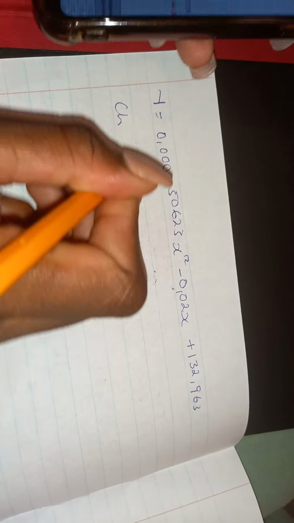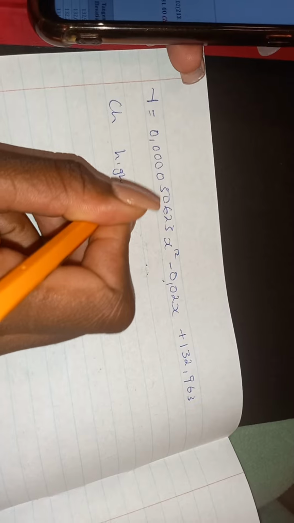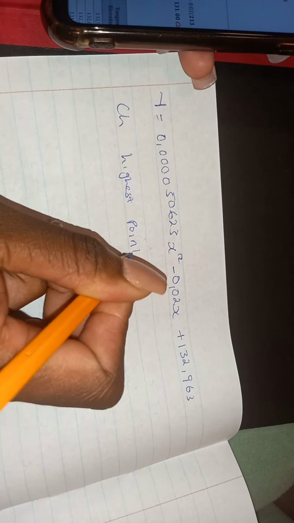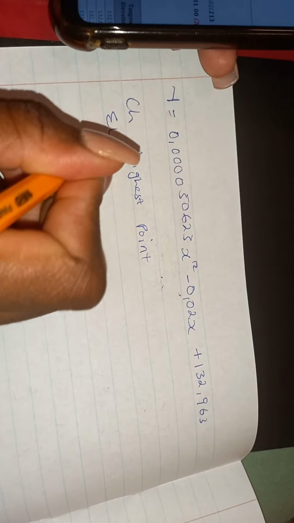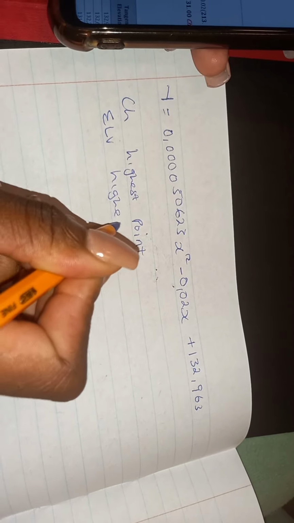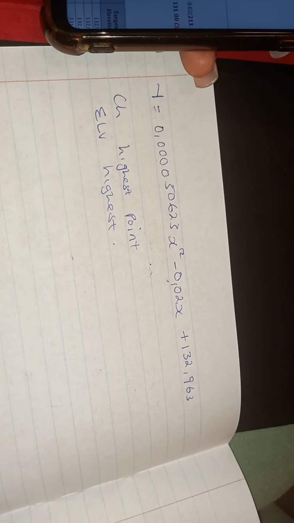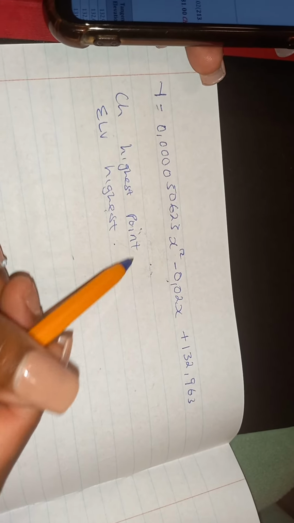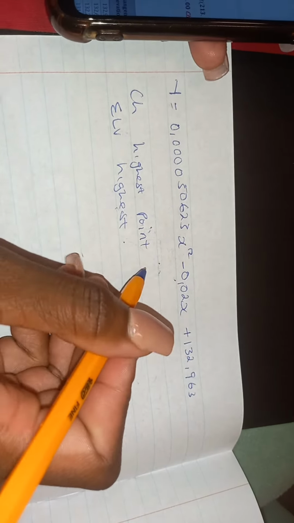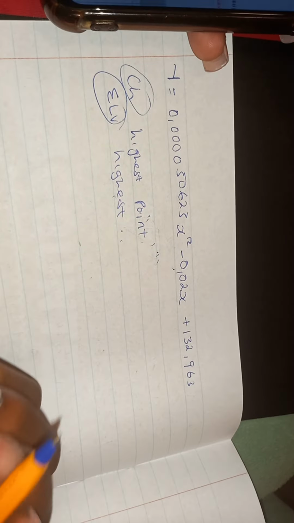After this, you have to calculate the chainage of the highest point, and then also the elevation of the highest point. To avoid making this video too long, we know how to calculate the chainage and the elevation of the highest point. I'm gonna leave you to do it.